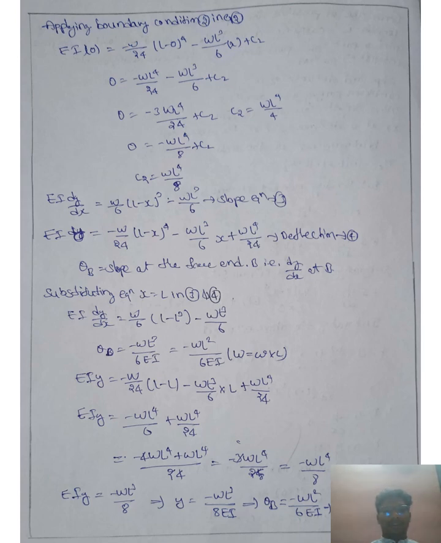E I y equals minus W L power 4 by 6 plus W L power 4 by 24, which equals minus 4 W L power 4 plus W L power 4 by 24, equals minus 3 W L power 4 by 24, which is minus W L power 4 by 8.